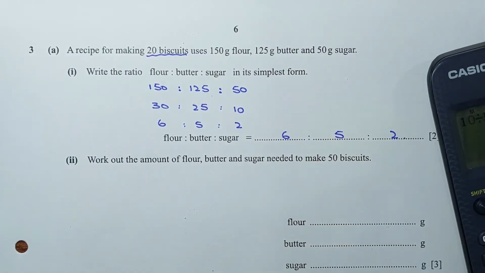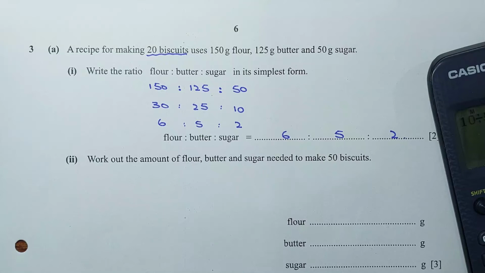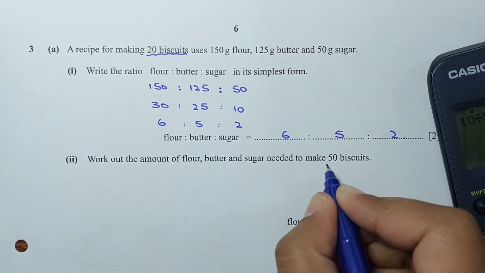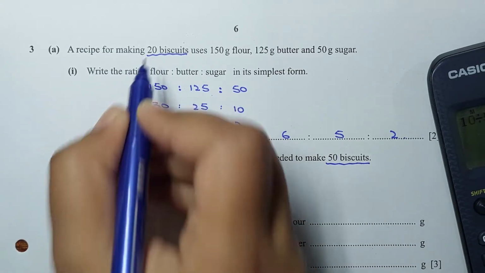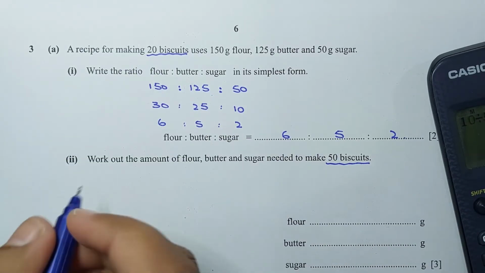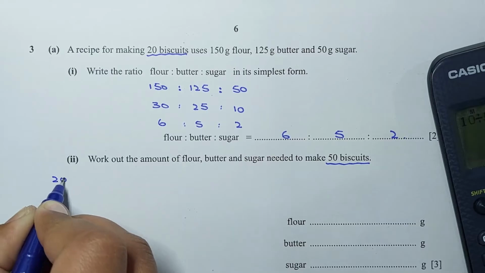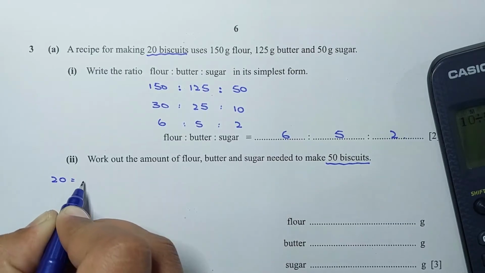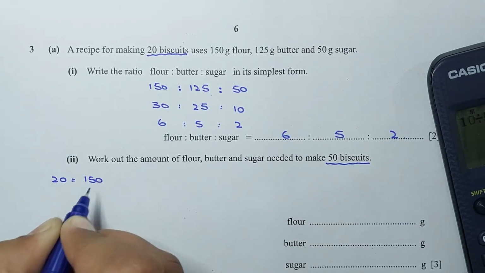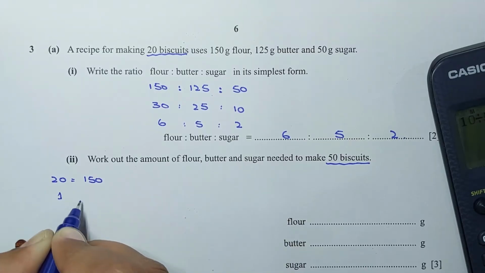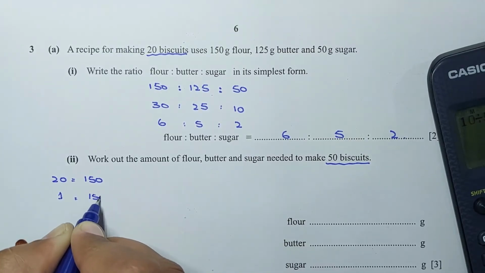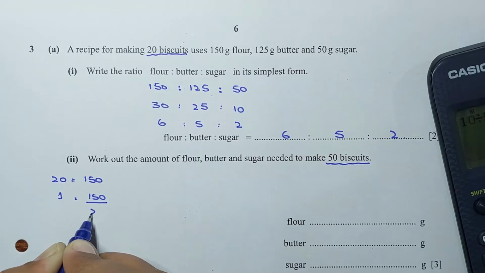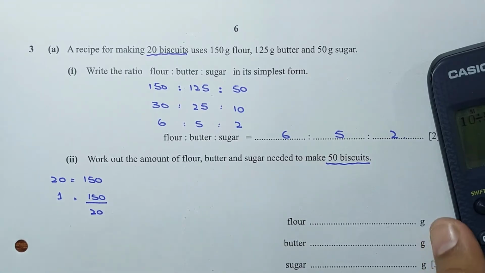Right. Now for the second part, work out the amount of flour, butter and sugar needed to make 50 biscuits. Okay, this is for 20 biscuits. So for 20 biscuits, we need 150 grams of flour. For one biscuit, we need 150 divided by 20 grams of flour, right?